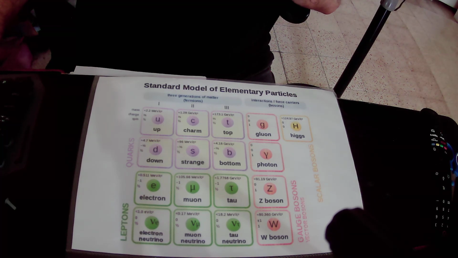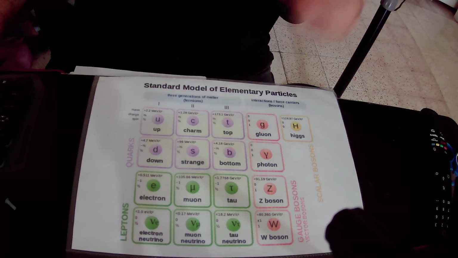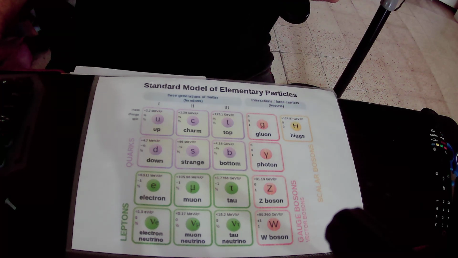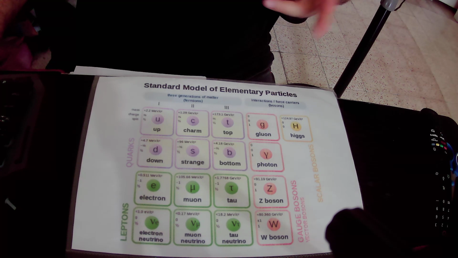And then we have also the boson Higgs, as I have already explained to you. It actually gives the mass to the other elementary particles. All the particles except for the gluon and the photon have mass, and the origin of their mass is the boson Higgs particle.